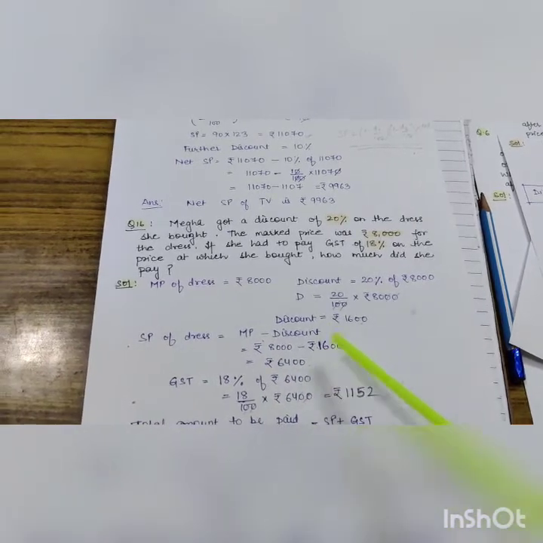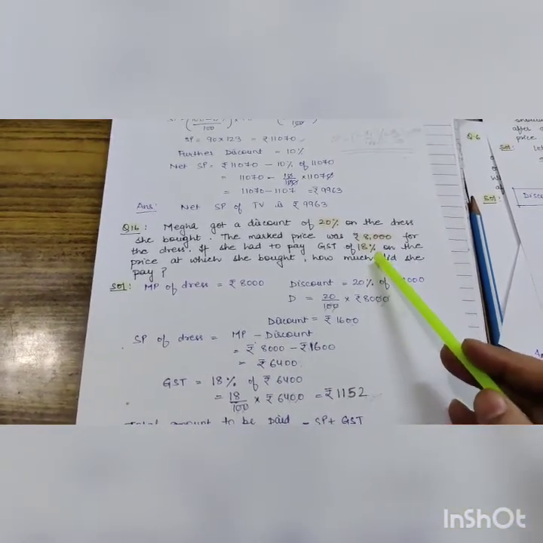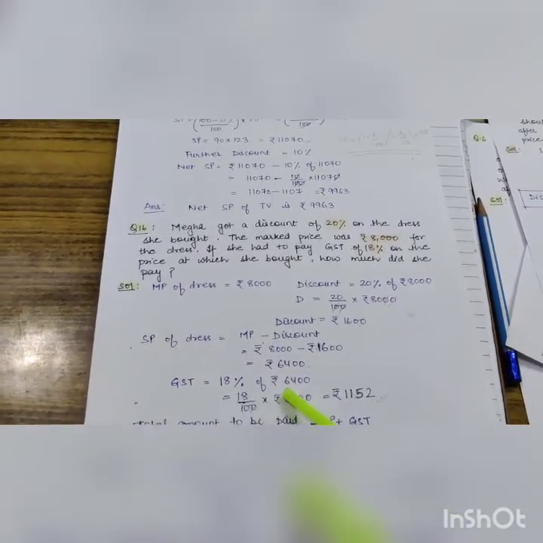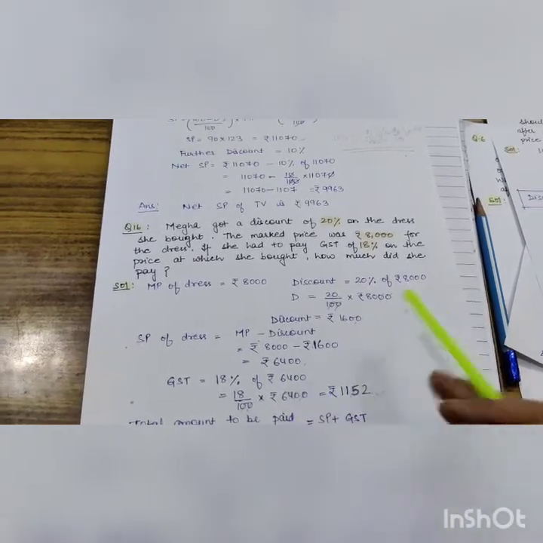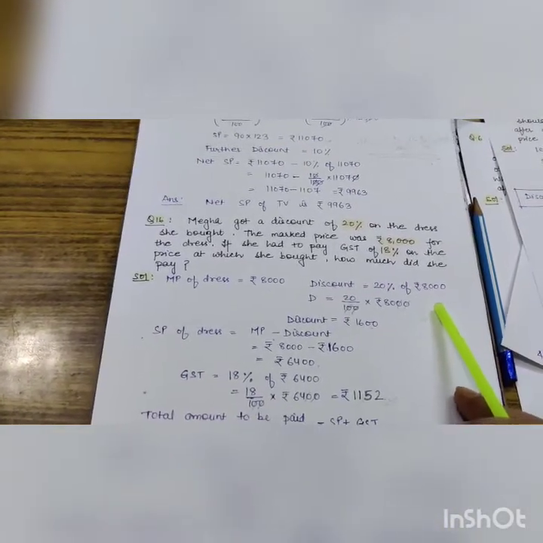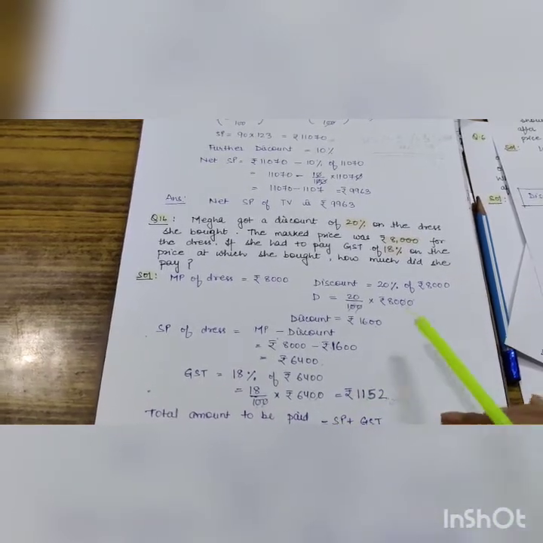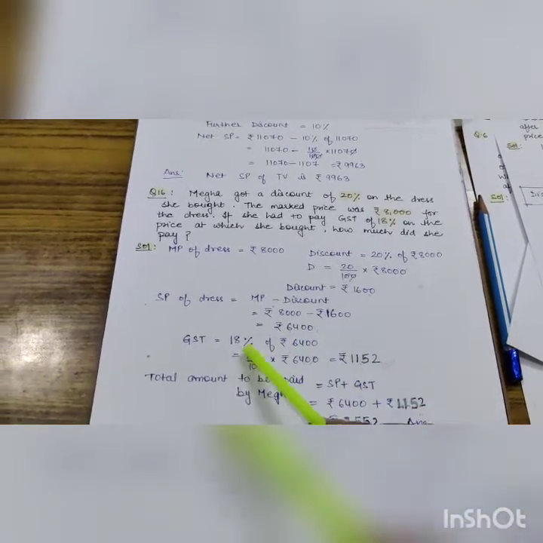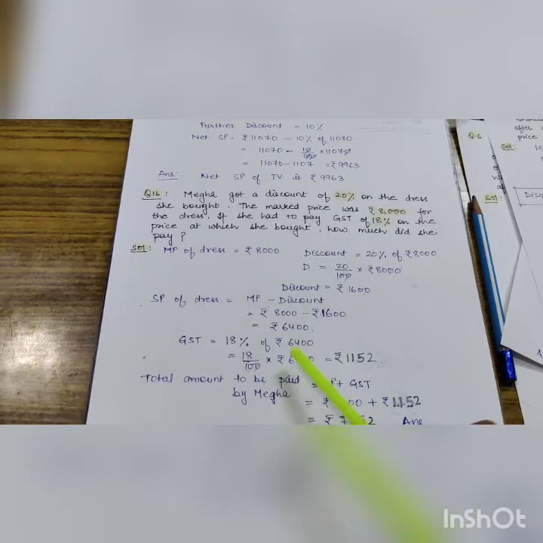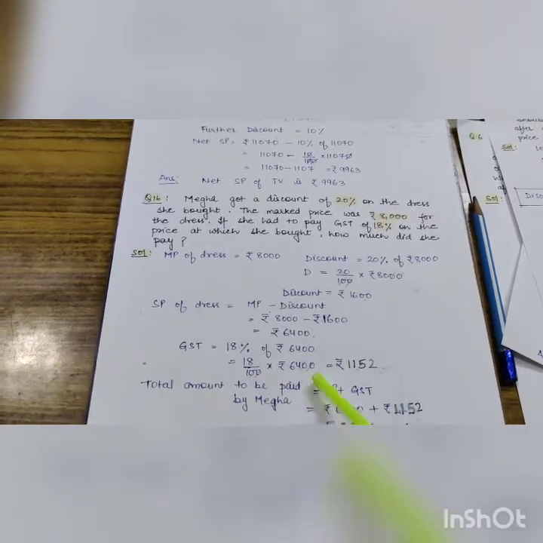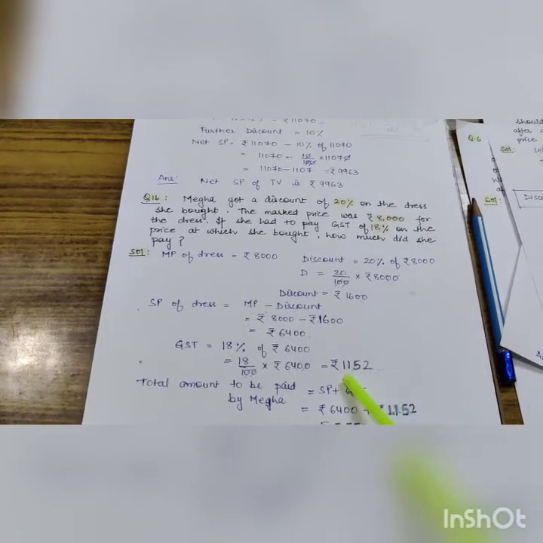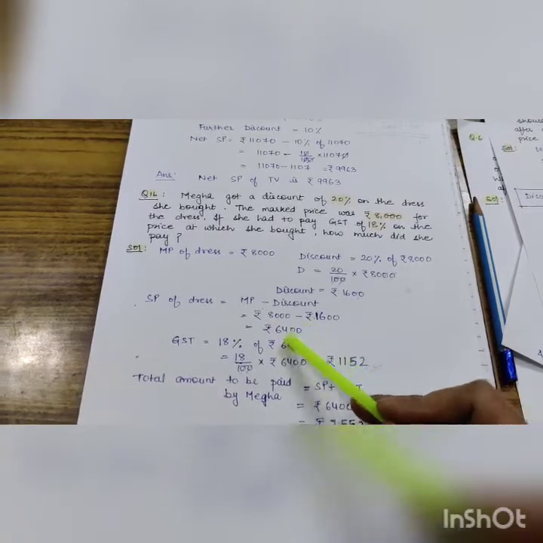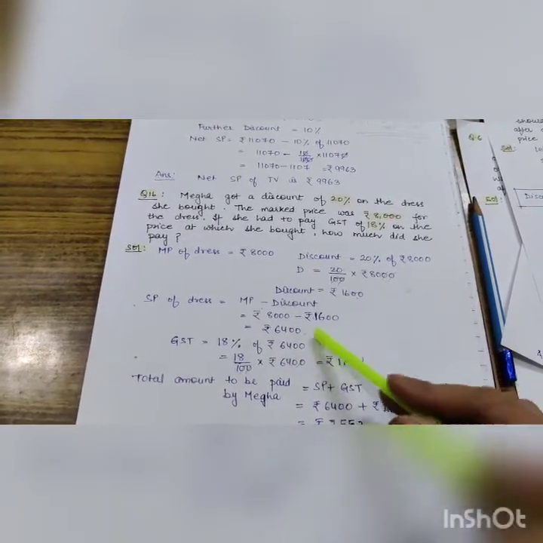On this selling price she has to pay 18% GST to the shopkeeper. So GST is 18% of 6,400. GST is always applied on what? On the selling price. Okay, and discount is always applied on what? Discount is always applied on the marked price. Right, so GST we have calculated as 18% of 6,400, 18 upon 100 into 6,400, and after calculation we have got 1,152. This is the GST which is to be added to the selling price, that means 6,400. So we are going to add these two.